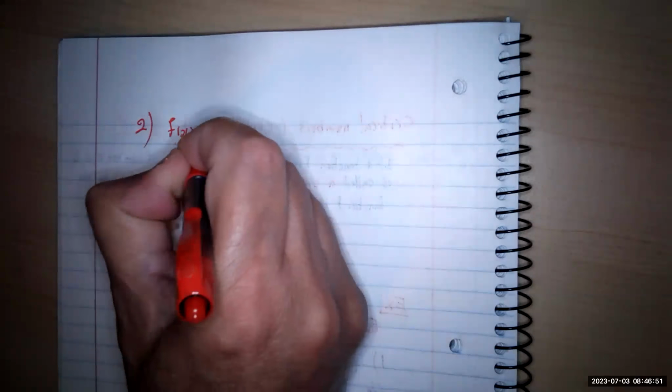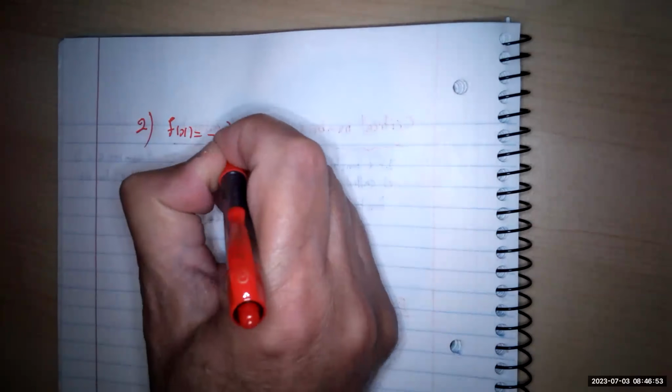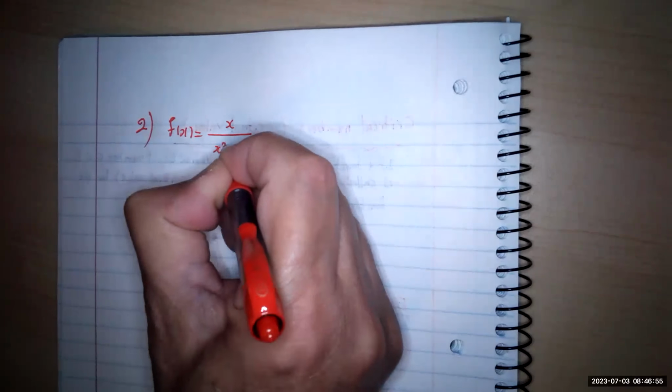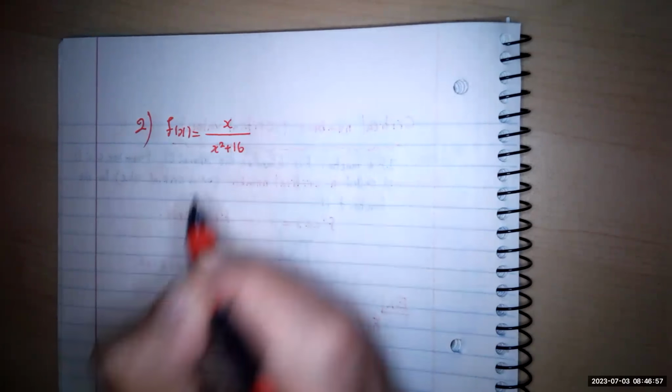Case 2. Rational function, of course, that's case 2. We go with this one first. They are very popular. So f of x equal to x over x squared plus 16. Rational function.